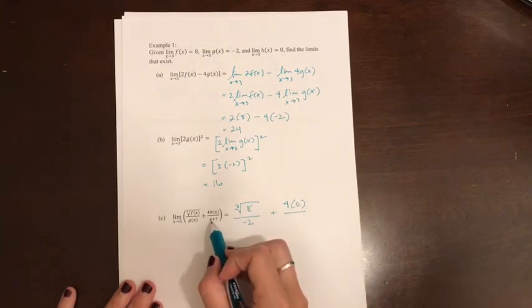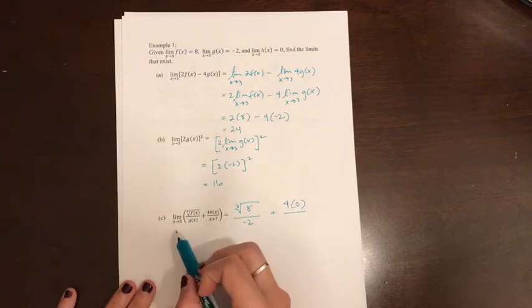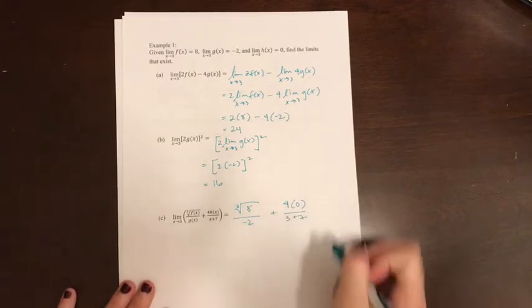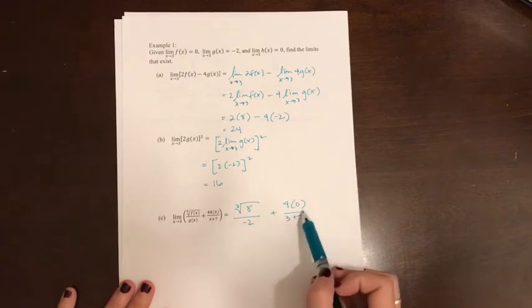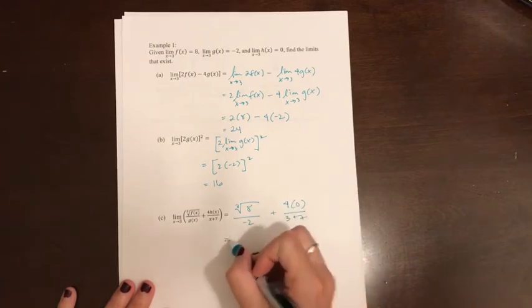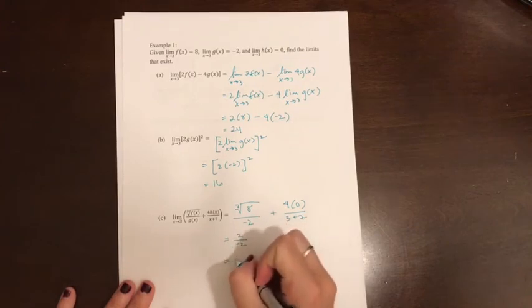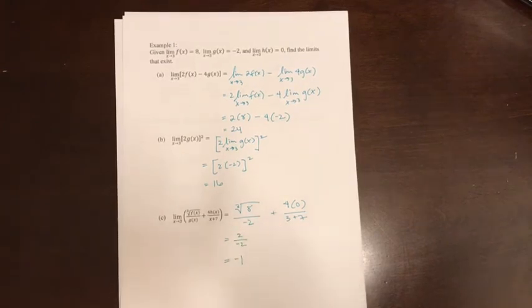And notice here, this isn't a function, this is just x. So I can use direct substitution and just substitute 3 in for x. Okay, and now it's just simplifying. This will be 0. Cube root of 8 is 2. So this simplifies to be equal to negative 1.